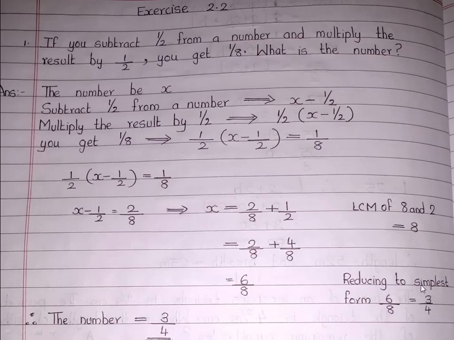Reducing 6 by 8 to the simplest form gives 3 by 4. So the number is equal to 3 by 4. Which number? The number which you have taken as x. The value of x is 3 by 4.